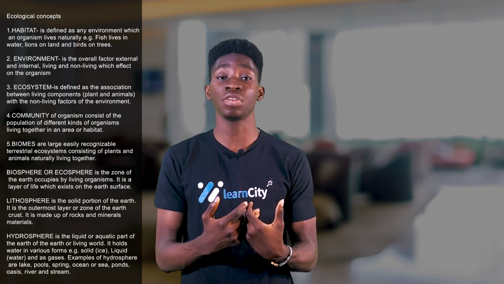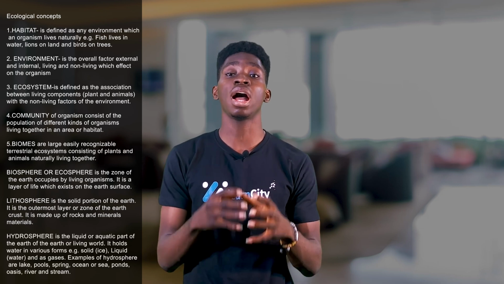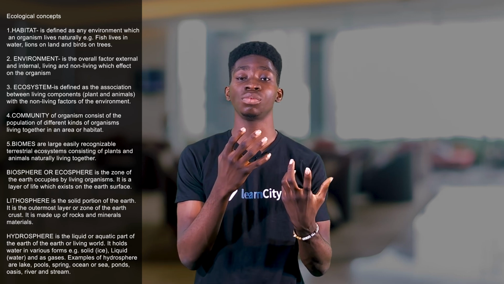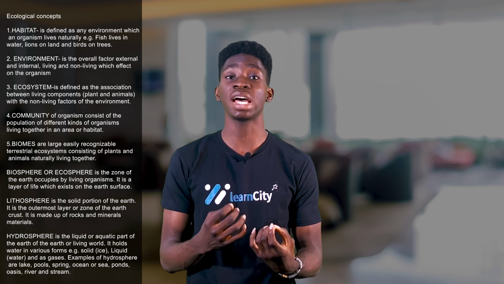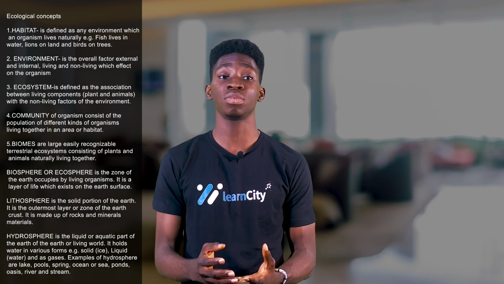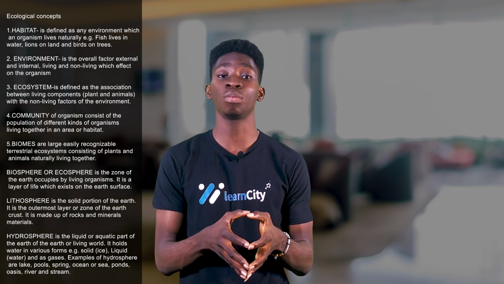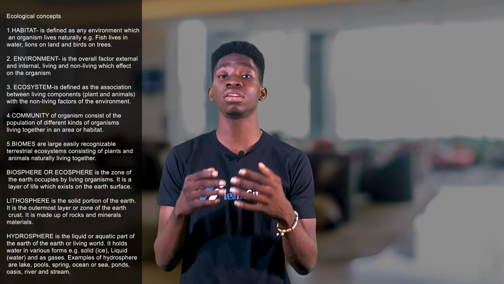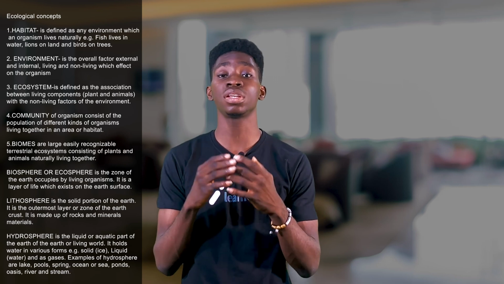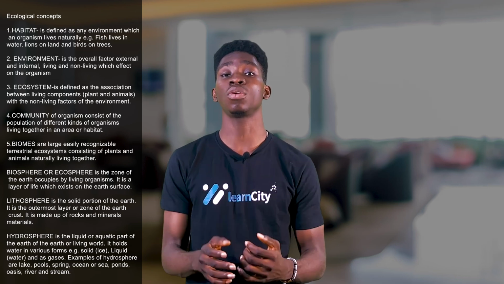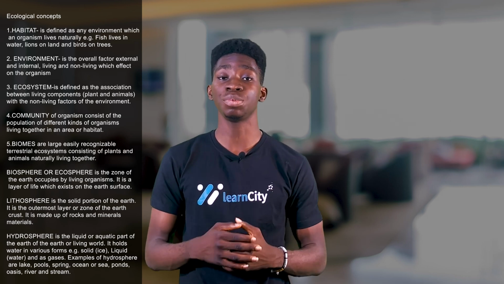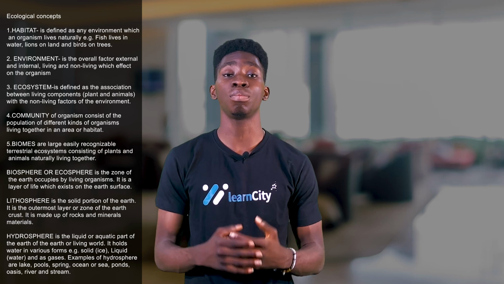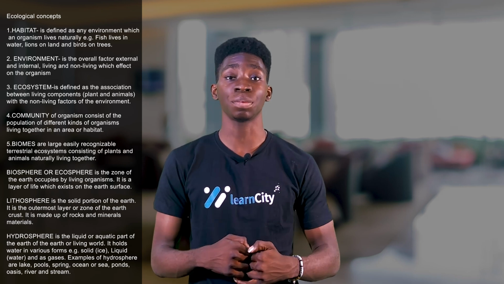Now we have the hydrosphere. As the name implies, it is the liquid or aquatic part of the earth. We could have water in various forms, as we know from science. We'd have water in solid form, that's ice. We have water in liquid form. Then we could also have water existing as gases. So examples of the hydrosphere include the lakes, the pools, the springs, the oceans, the seas, the ponds, the oases, the rivers, and the streams. So those are the examples of the water bodies that make up the hydrosphere.